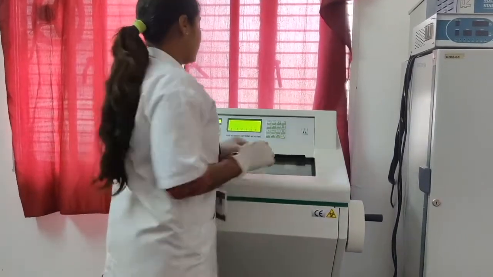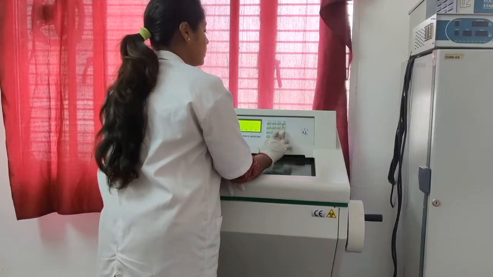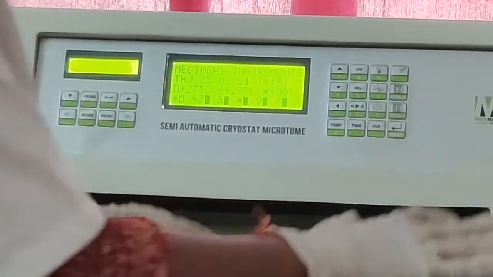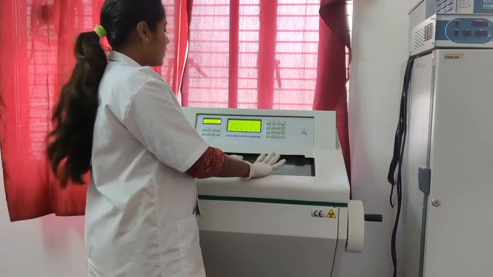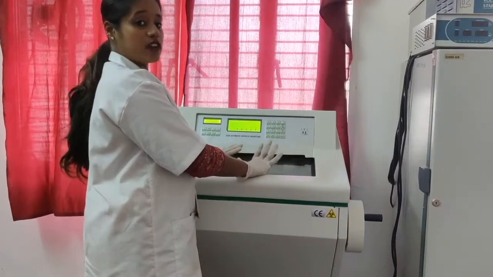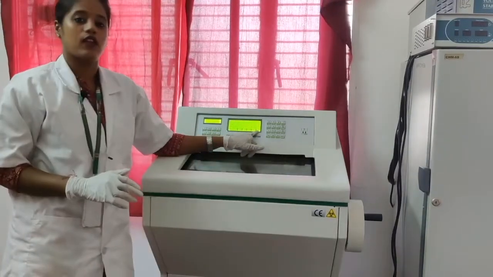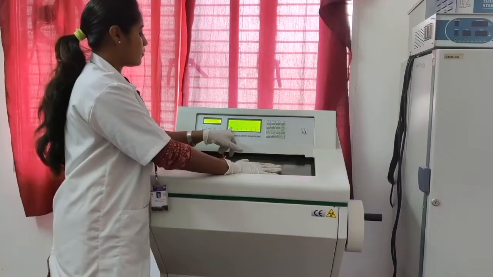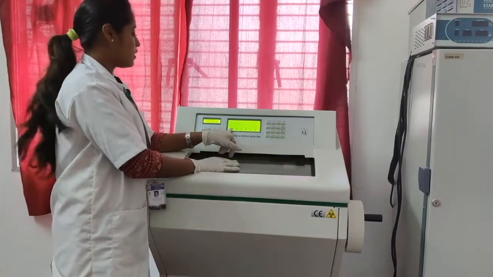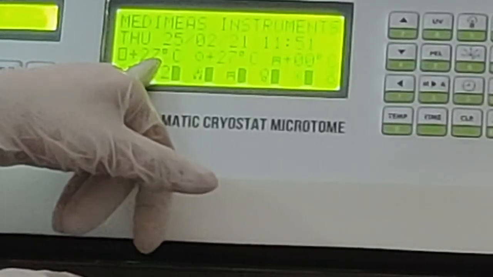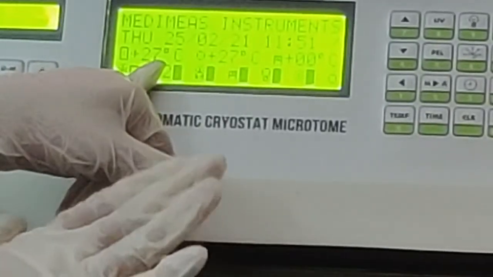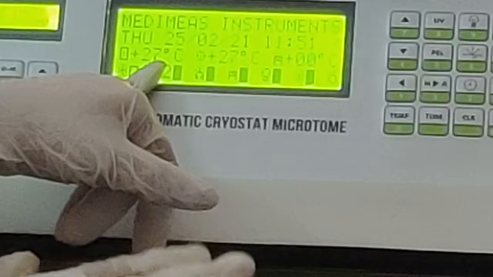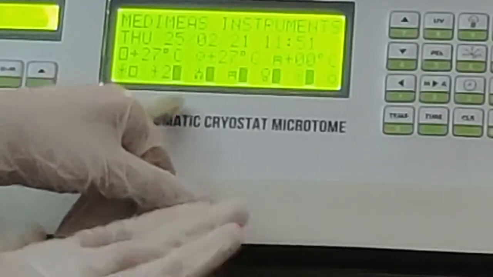Okay, now I am turning the compressor on. You can see the sound. That means the compressor 1 is on, and the O symbol, that means the compressor 1 is on. Now it is plus 27. It will come to minus 20 degree centigrade, but it will take about 2 hours to come to minus 20 degree centigrade.